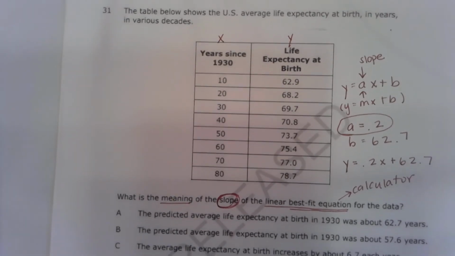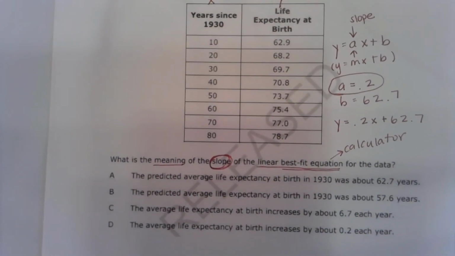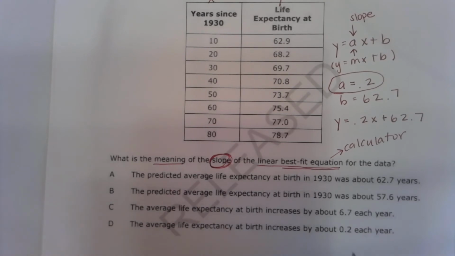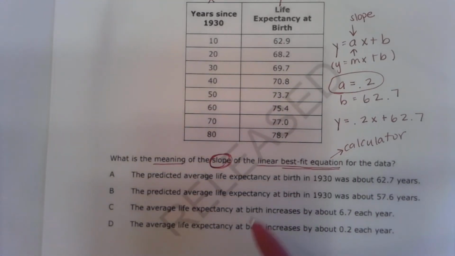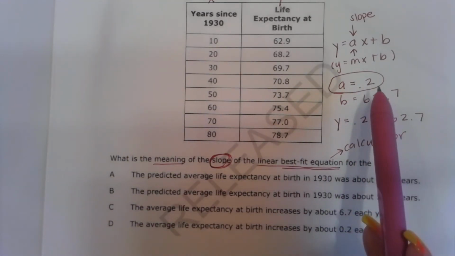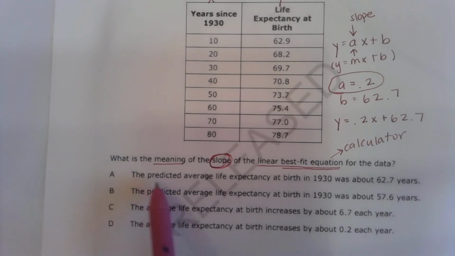So let's go ahead and look at our answer choices. We know our slope is 0.2, so definitely in our answers, we need to find anything with 0.2, okay? Predicted average life expectancy at birth in 1930 was about 62.7 years. No, that has nothing to do with slope.